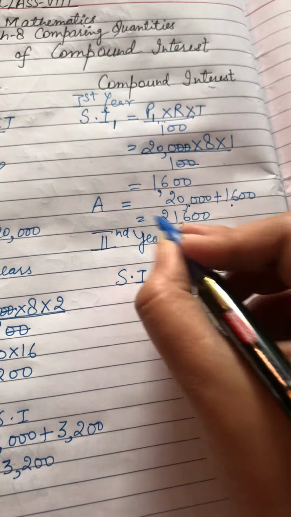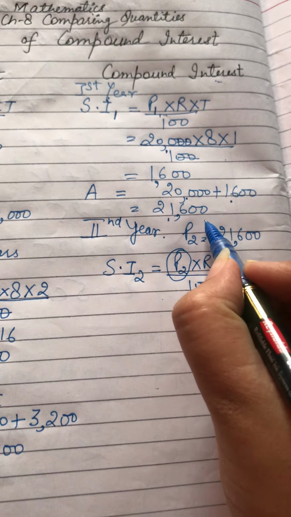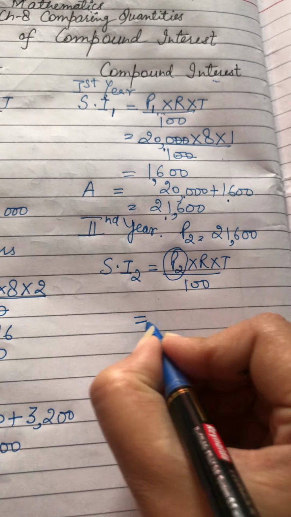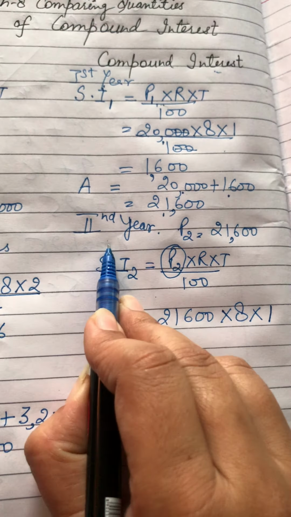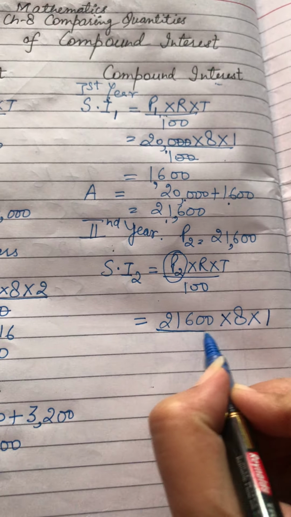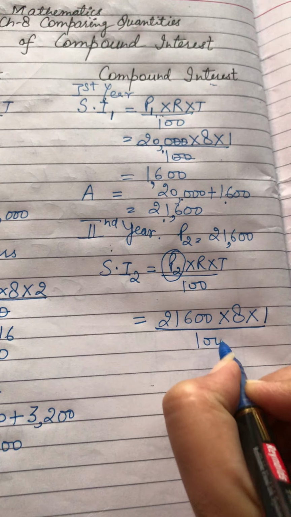Now for the second year, what change will be there? The principal is going to be changed. It is not going to be 20,000 now. Now it will be 21,600 rupees. So we will put here 21,600 rupees into R, which is 8%. Time is going to be 1 year because this is the second year. Second year is 1 year.